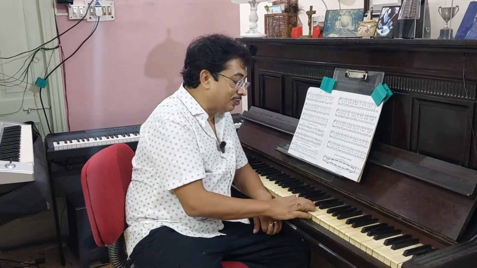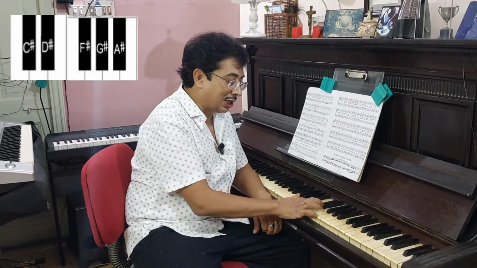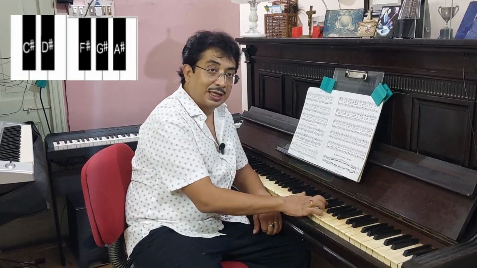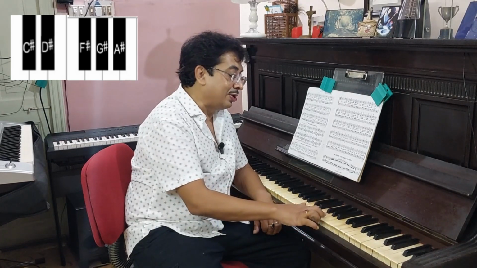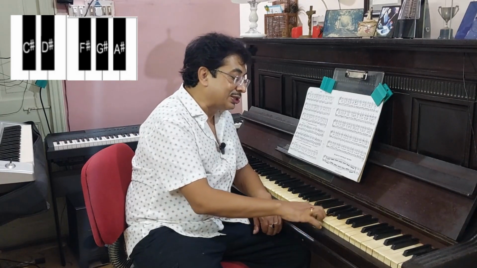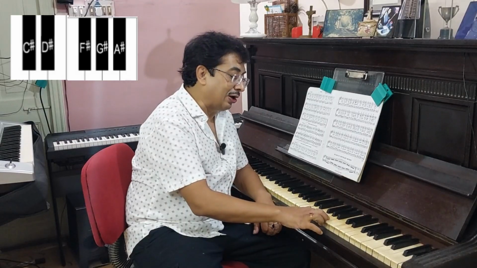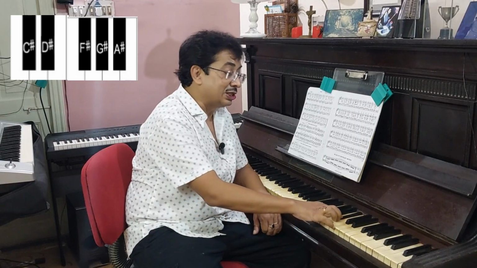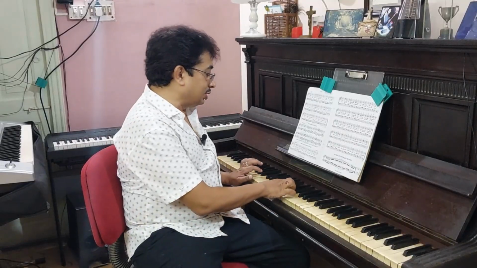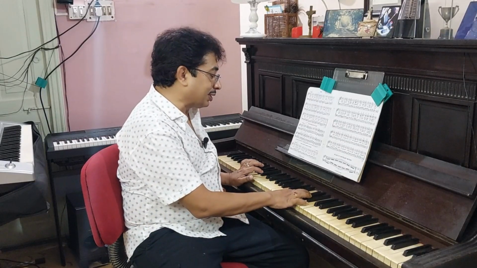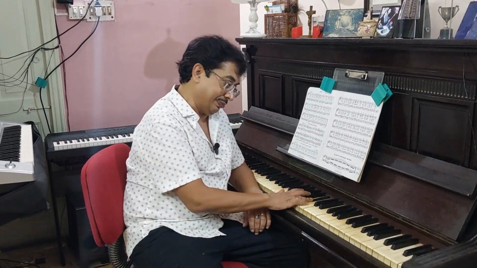So just right of C natural is C sharp, of D natural is D sharp, of F natural is F sharp, of G natural is G sharp, and of A natural is A sharp. So we have C sharp, D sharp, F sharp, G sharp, and A sharp.